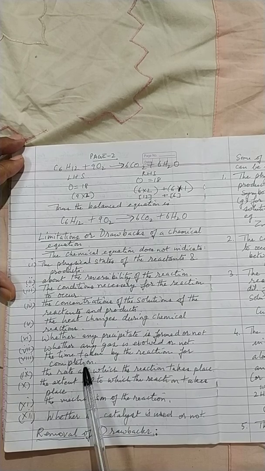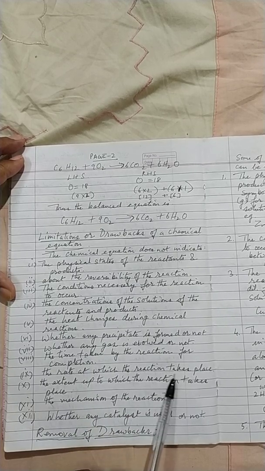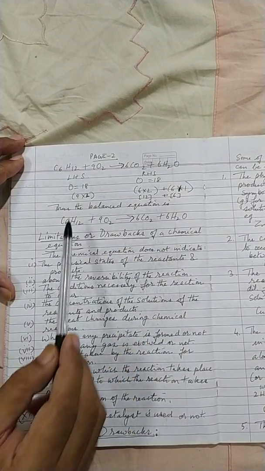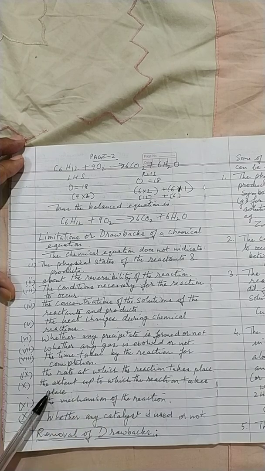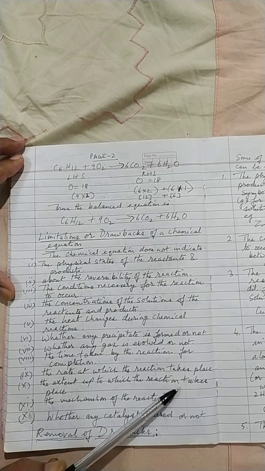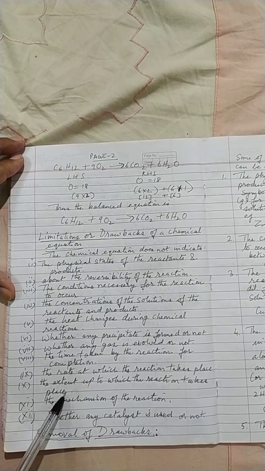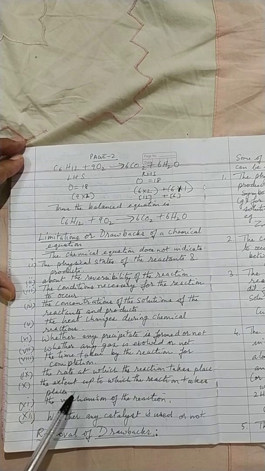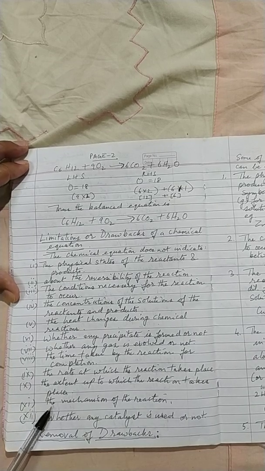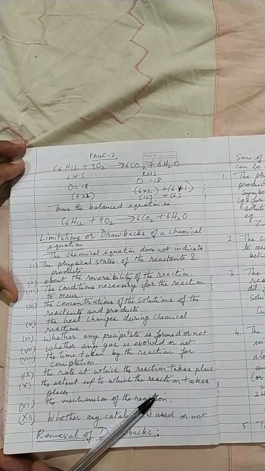Then we see the time taken by the reaction for completion. How much is the time that has been taken by the reaction? We do not know. The rate at which the reaction takes place: what is the speed of the reaction, whether it was a slow or a fast reaction. Then the 10th limitation we see is the extent up to which the reaction takes place, whether the reaction has taken place completely or partially. Then in the 11th point we see the mechanism of the reaction.